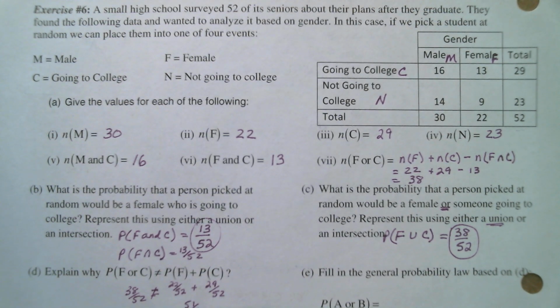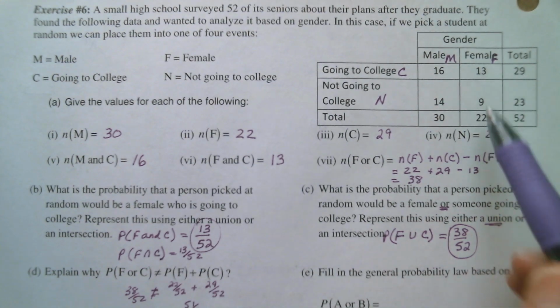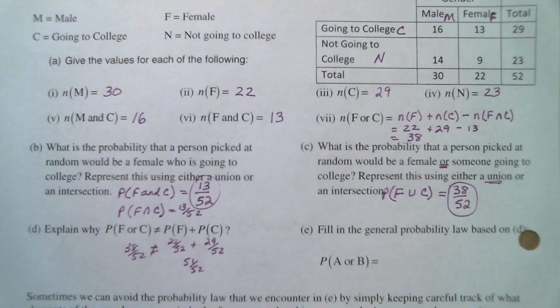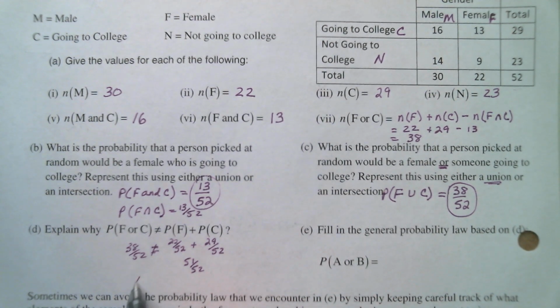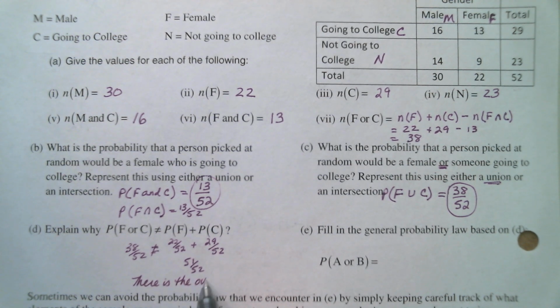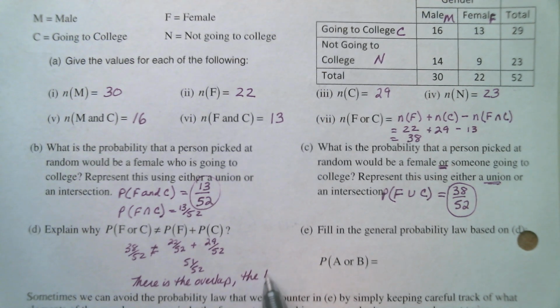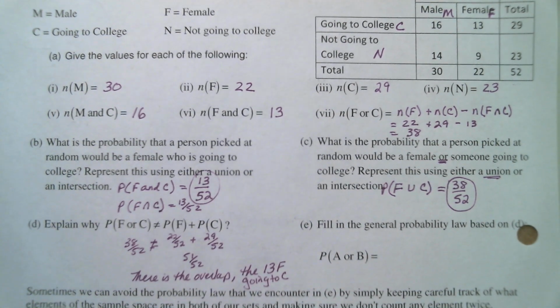And why is that? Again, it's because there is the overlap of 13, right? If I'm looking at female and going to college, this 13 has been counted twice. So I'll say, explain: there is the overlap, the 13 female going to college would be counted twice.